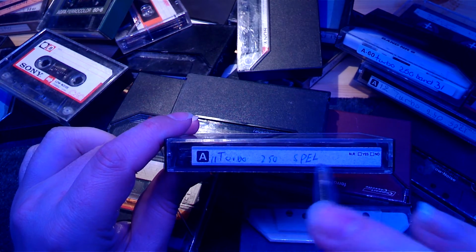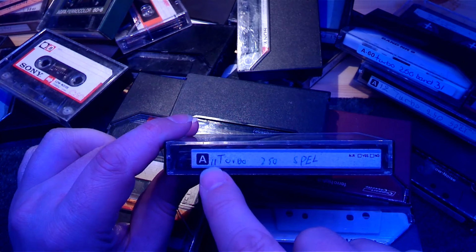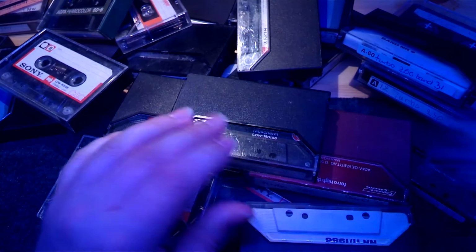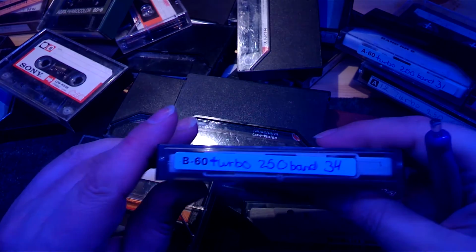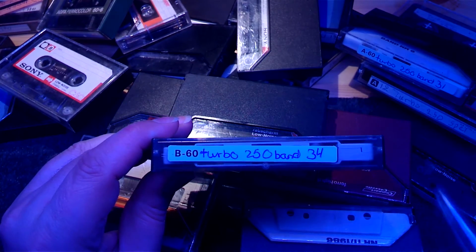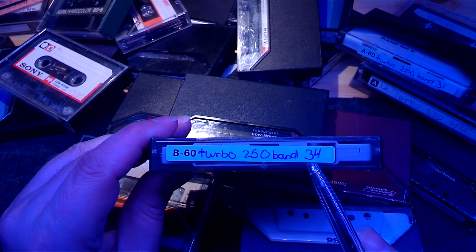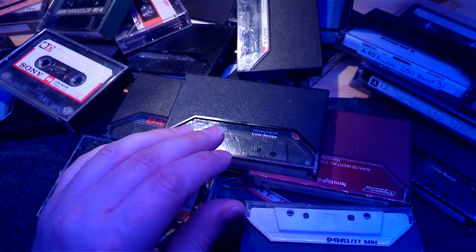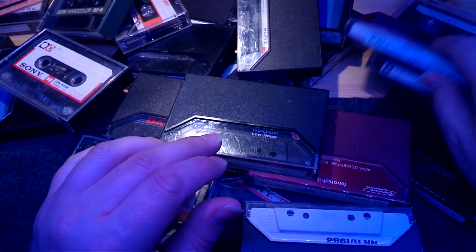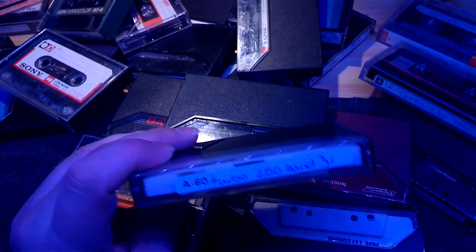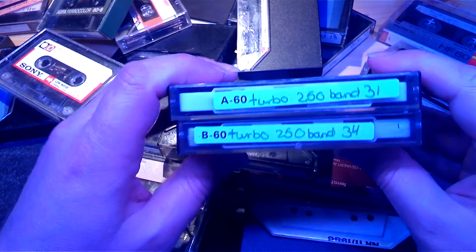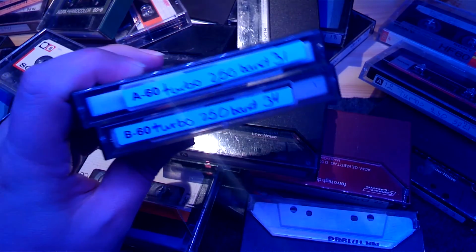So I suppose that this is the 11th cassette. And if we're looking here, this is 34. See what I'm getting at here. And this one is 31. And 31 comes first.